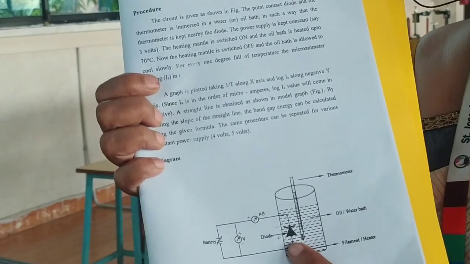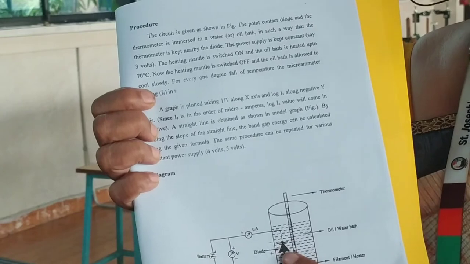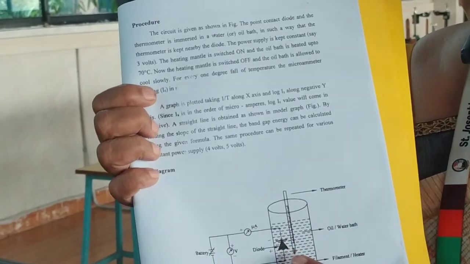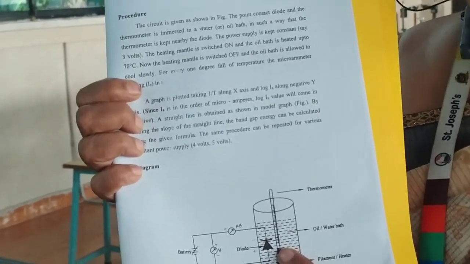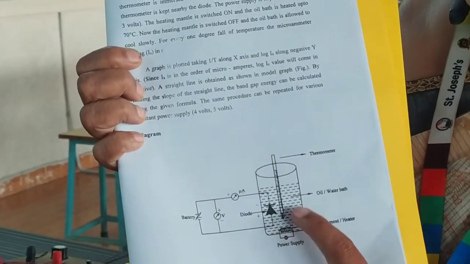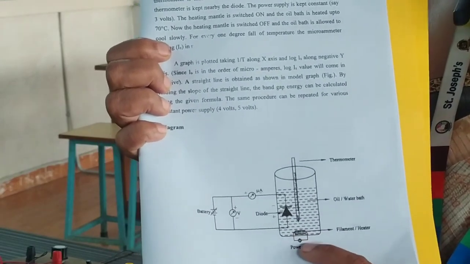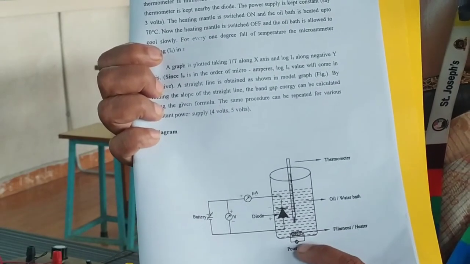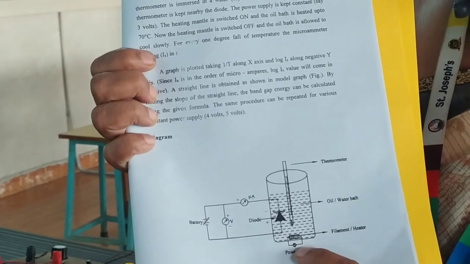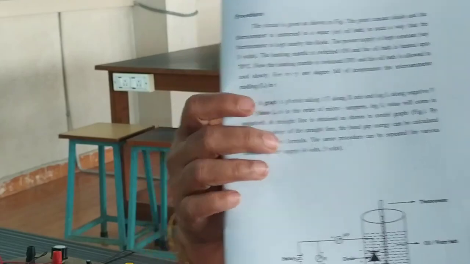So we need to give some amount of temperature, so we are immersing it in the hot temperature bath. Then to note down the temperature, we are inserting a thermometer in that, and this beaker is heated with the heating coil which is connected here. So this is the circuit. Let us do the experiment. For that I will show what are the required things.